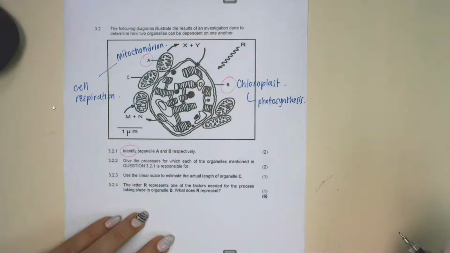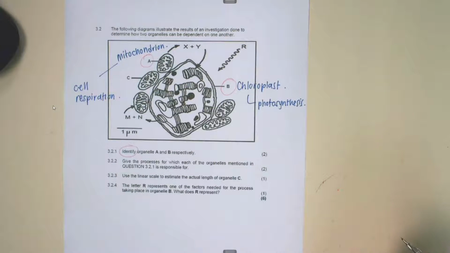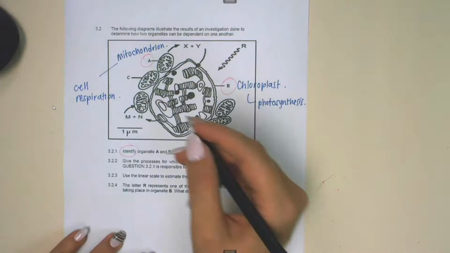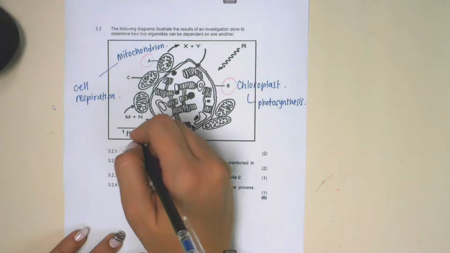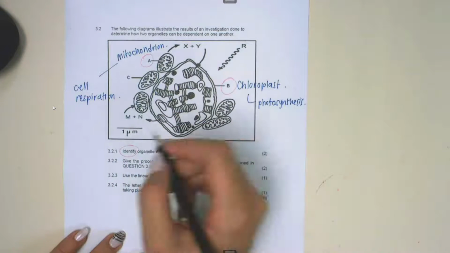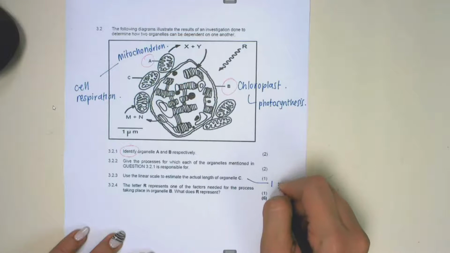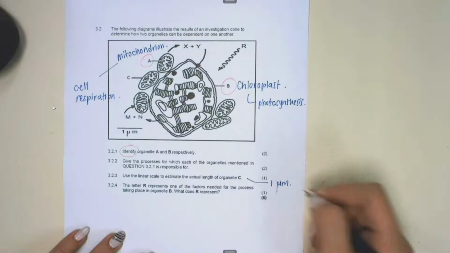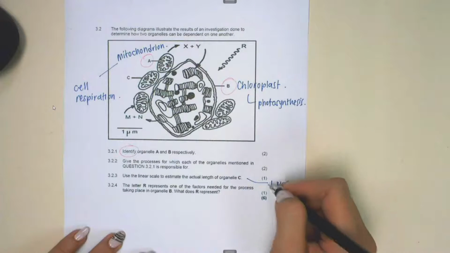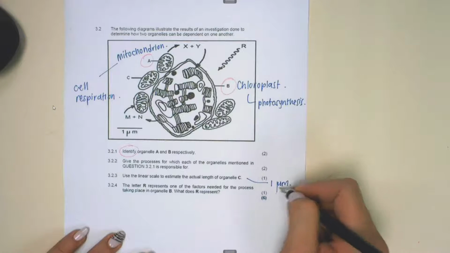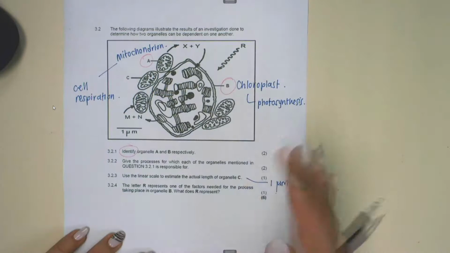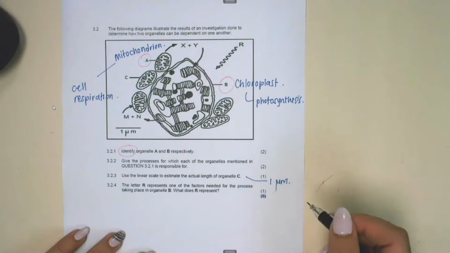Then question 3.2.3 says, use the linear scale to estimate the actual length of organelle C. So they told you that it is 1 micrometer. So please guys, you would agree with me that of course your scale would be 1 micrometer. Please remember to add your units. You are going to lose your 1 mark if you don't add your units at the back. So please don't just write 1, write your units at the back.